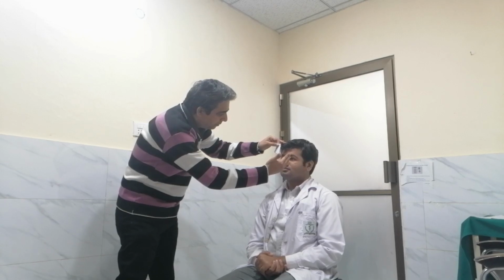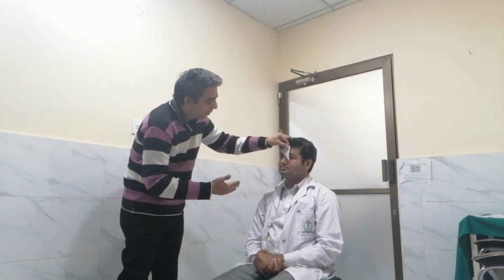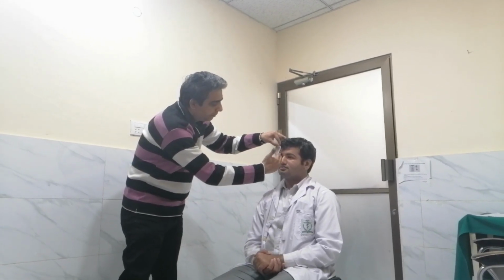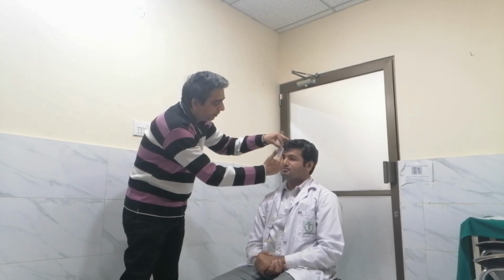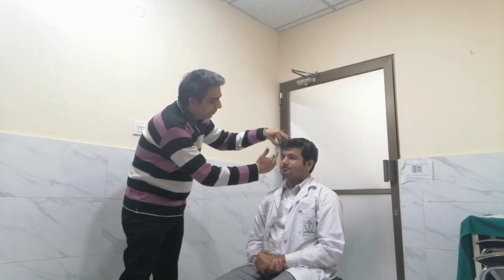Understood? It will slightly come inside or go outward when I cover. Now, manifest squint is called exotropia, and latent squint is called exophoria.